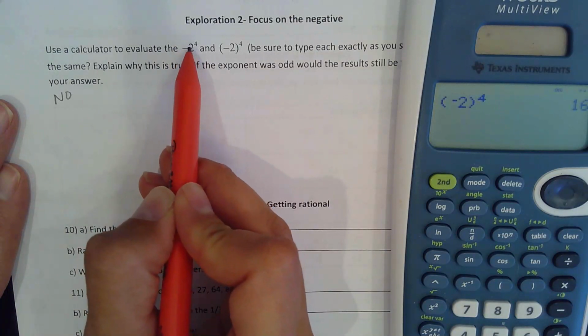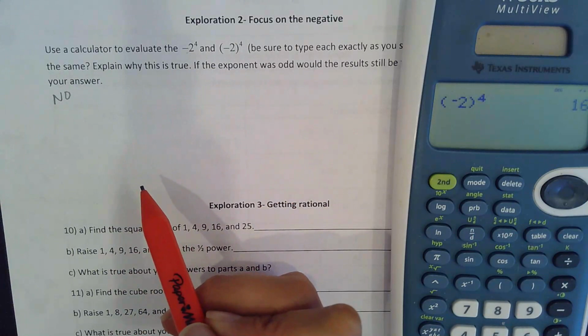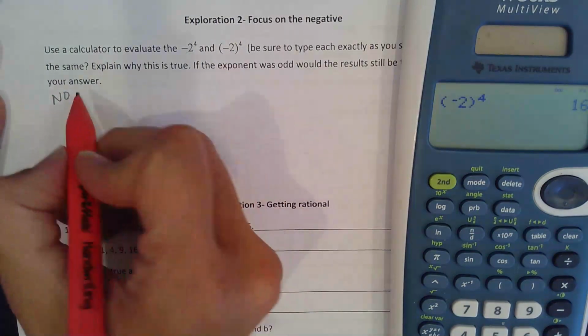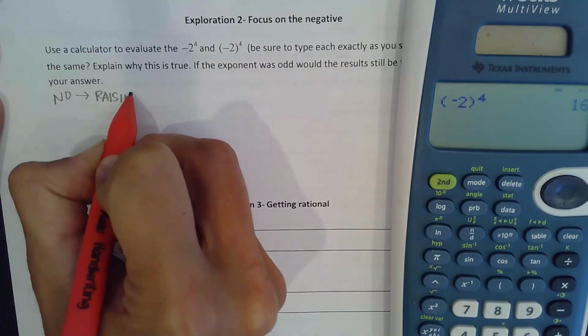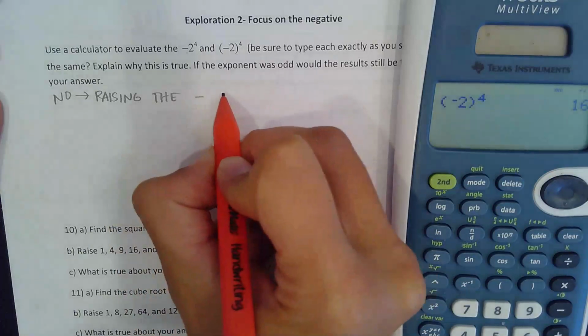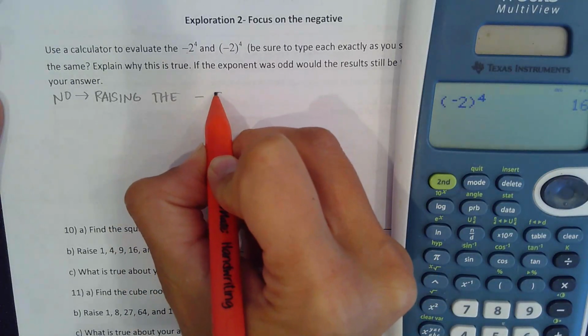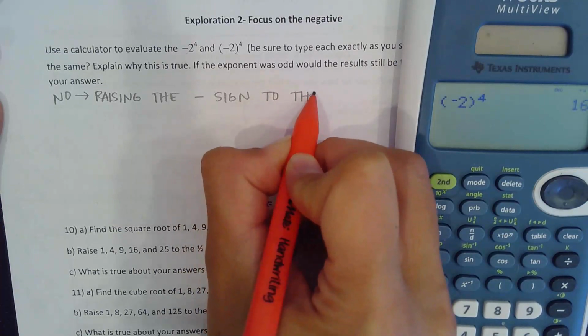Why do you think that this -2 and then the -2 raised to the fourth are not the same? Okay, so you are raising the negative sign to the exponent in the second one.